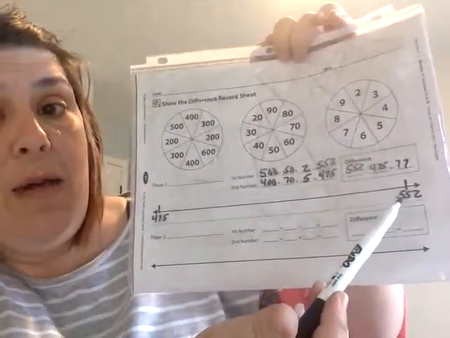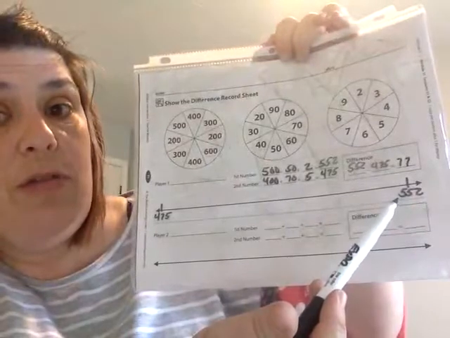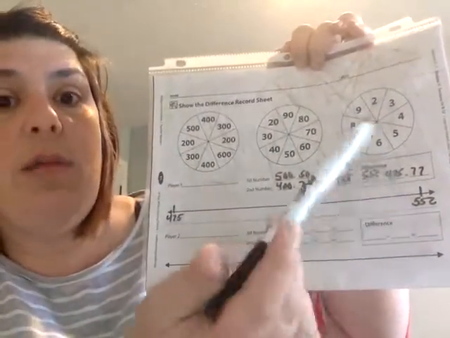And if I were to do it on my number line, that's fine. But if you notice, if I do 475, if I add 100 to it, I'm going to get to 575. Is that bigger than 552? Yeah, I can't add the hundreds. So I'm going to start with my tens. 475 plus 10 is 485.